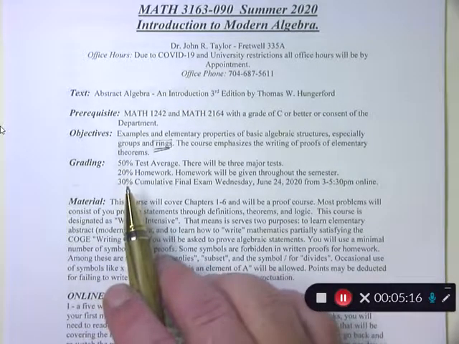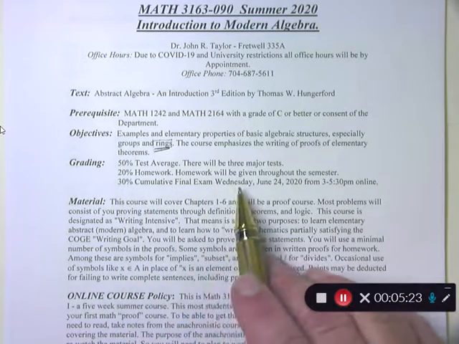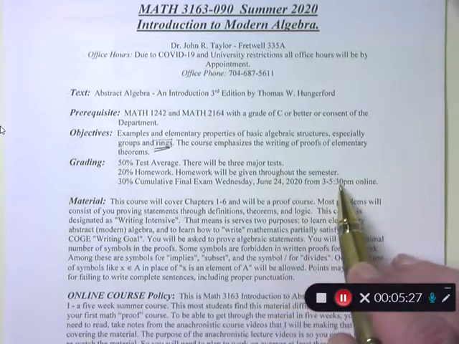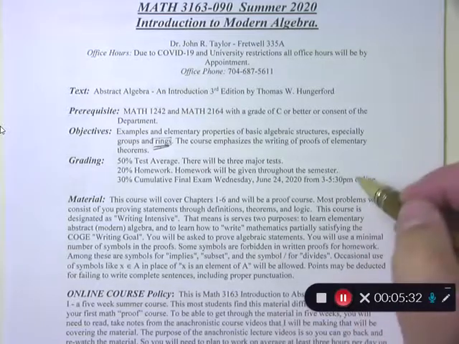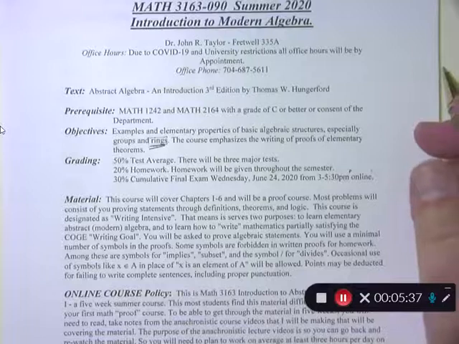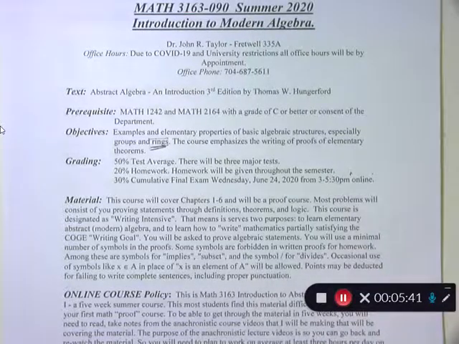And then, of course, departmental directives, 30% of your grade must come from a cumulative final exam. And for us, that cumulative final exam is supposed to be on Wednesday, June 24th, from 3 until 5:30 p.m. And thanks to COVID-19 and my directive, I'm going to have to come up with an online exam for you guys. I'll be working on that throughout the 5 weeks until I get it to you. The tests will also be online as well. So we're going to be talking about strategies and times and stuff like that.